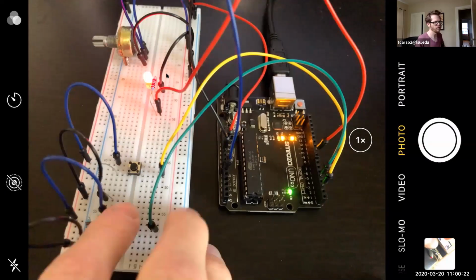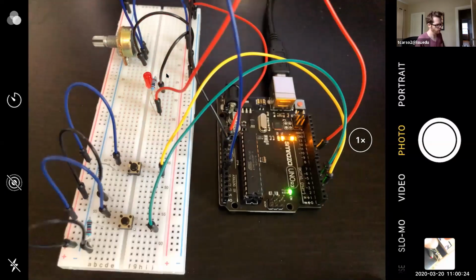Okay, that's all for now. In the next video, we're gonna make this work better and work with debouncing so that when we press it down, it just works.